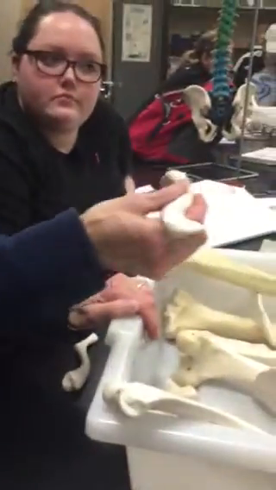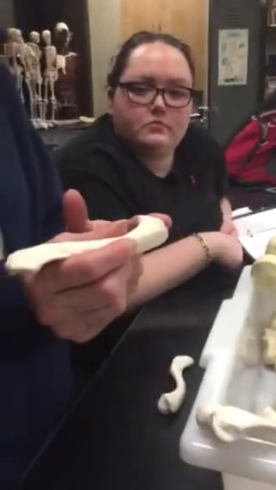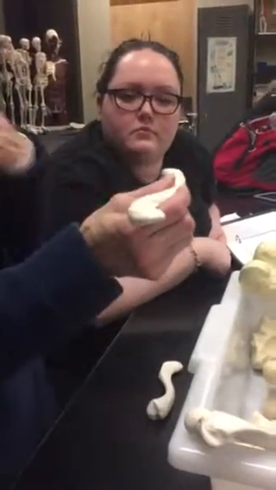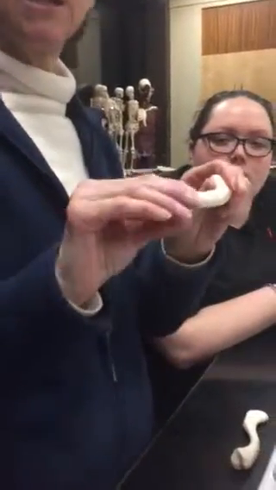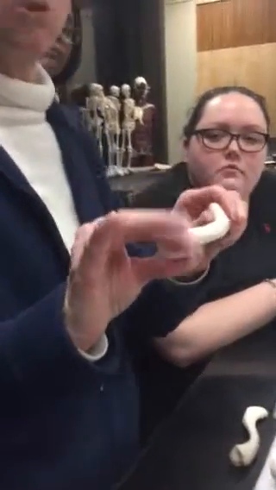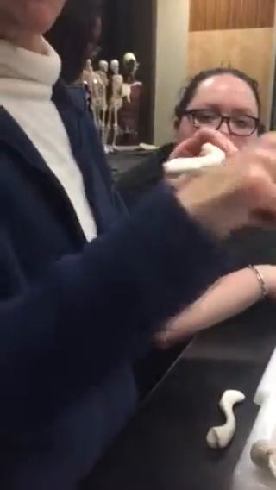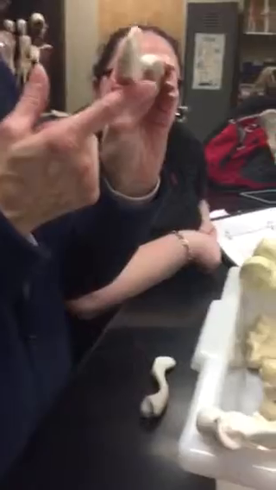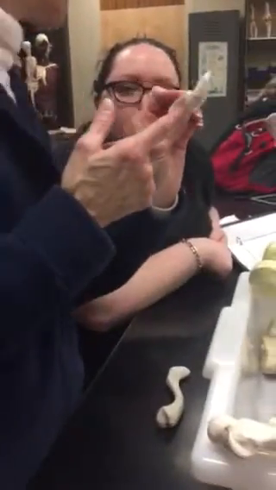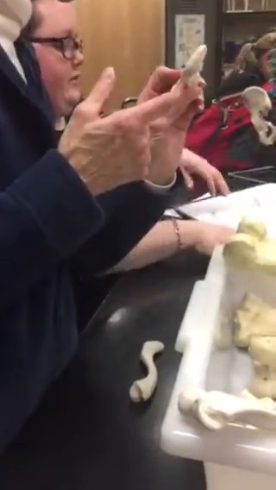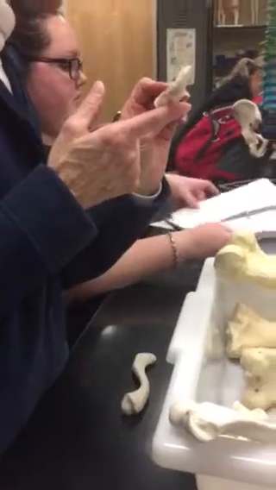Okay, clavicle. The blunt end is the sternal end. This is going to articulate in that clavicular notch on the manubrium up here. This flattened end is the acromion process. This always points to the front. It's pointing forward. Down here, what am I looking for? Tubercle. I just don't want to miss any of these things.